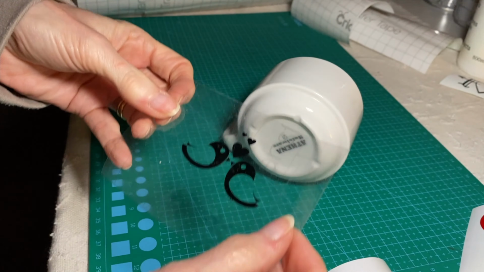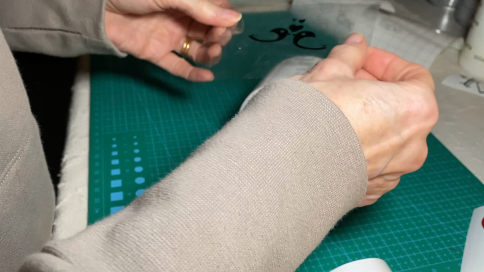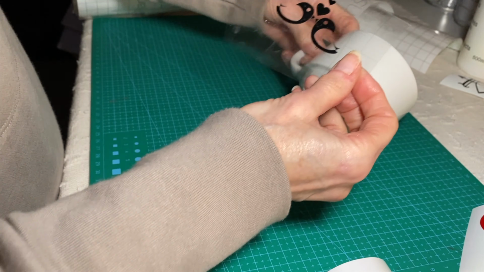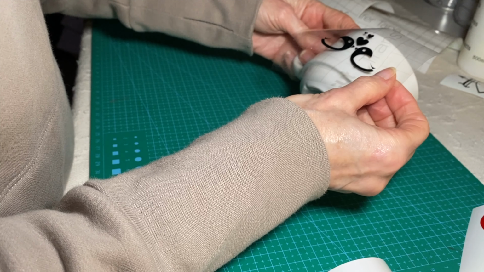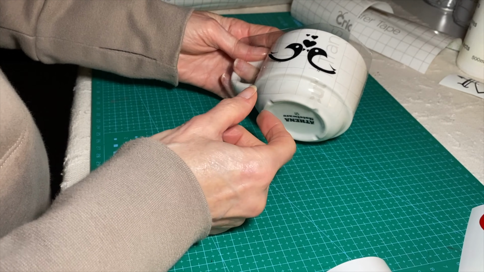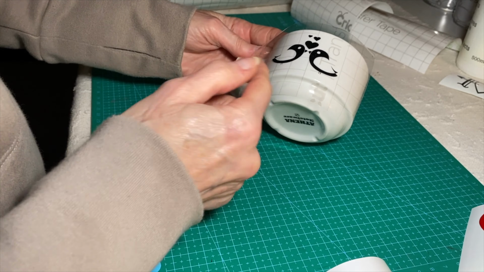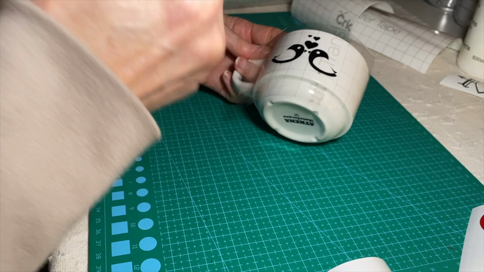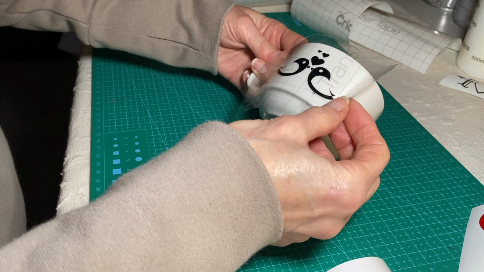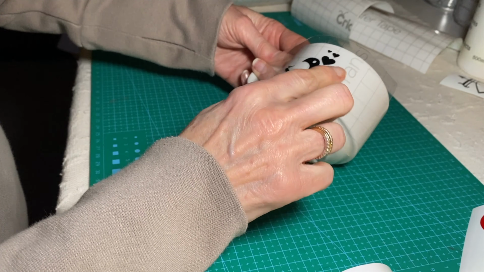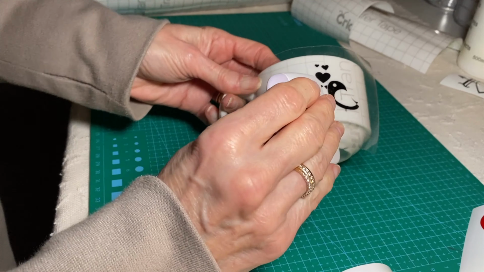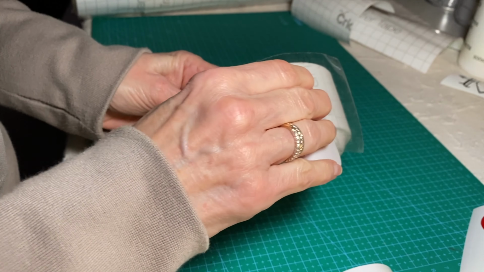So what we want to do is position this as we want it. Now, these to be level. And because I didn't put this straight on, the lines would have told me, but I didn't put the design straight onto there. So let's see how that is. A little crooked. Well, we just show what we're doing.